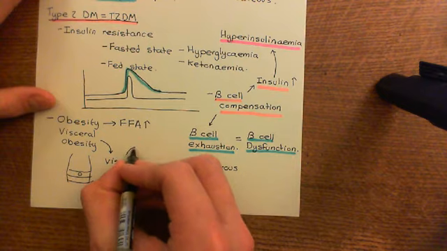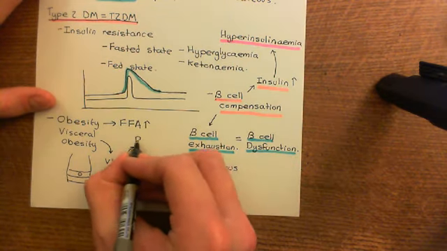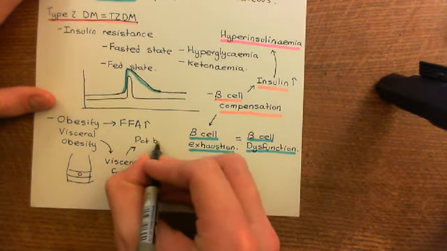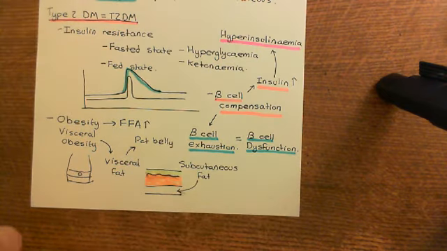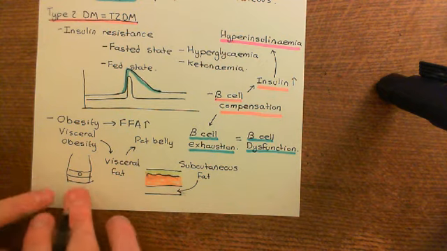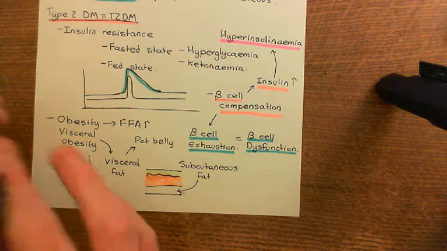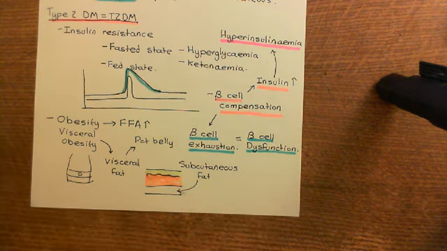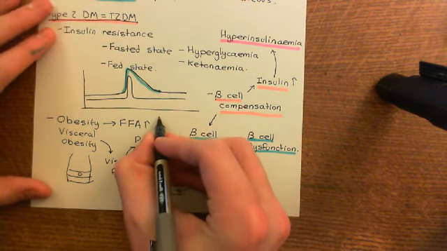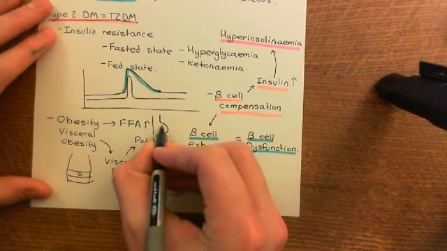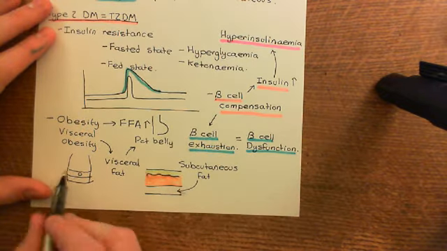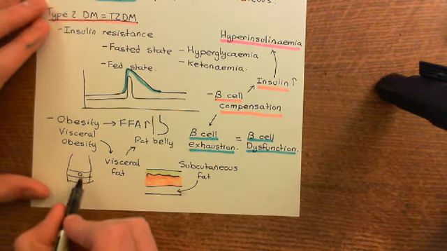Visceral fat is pot belly fat. When you see someone with a huge pot belly, generally it doesn't roll like this. Generally it's much more smooth. So it looks like this instead, like that, and it's generally much smoother. It's not rolled over into rolls like this.